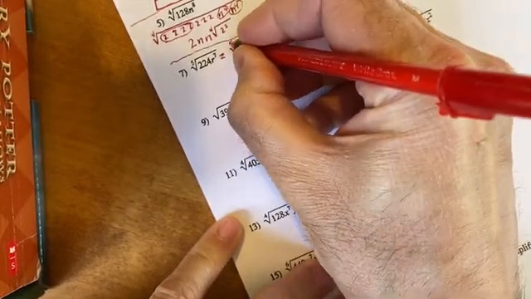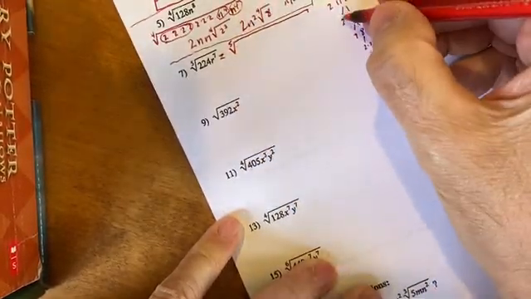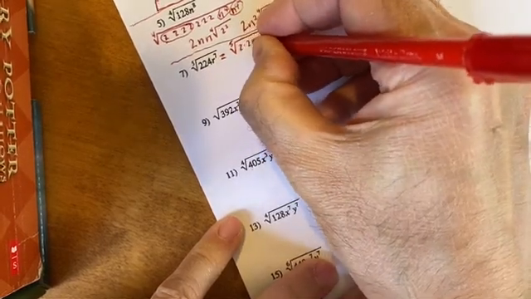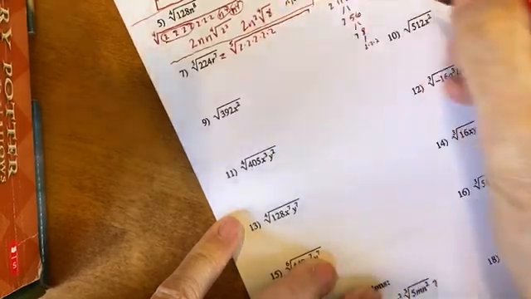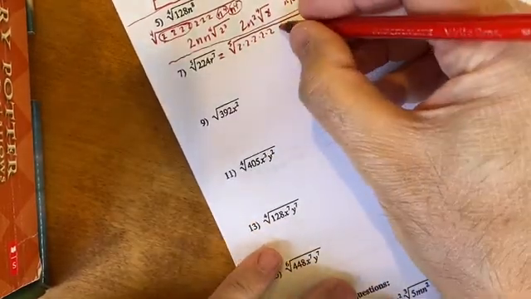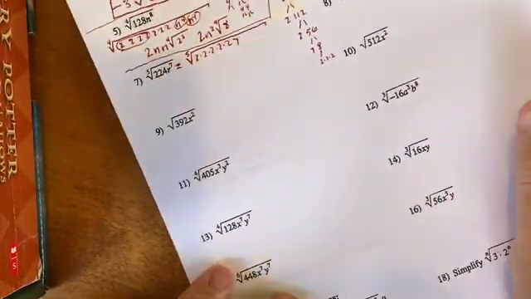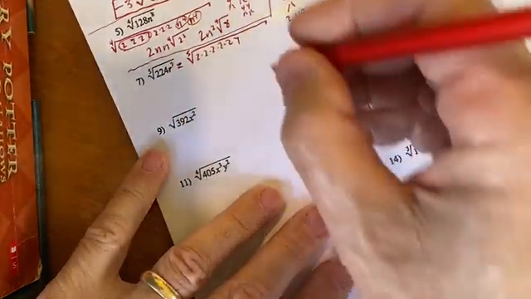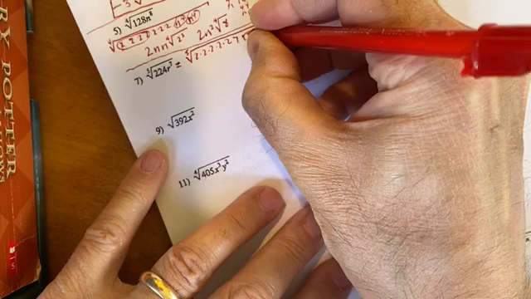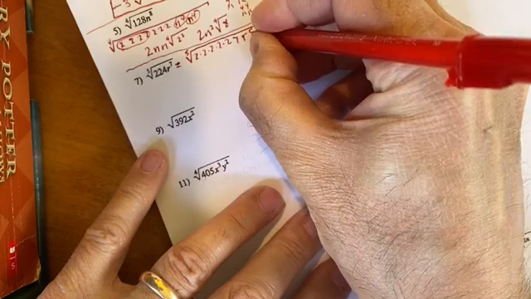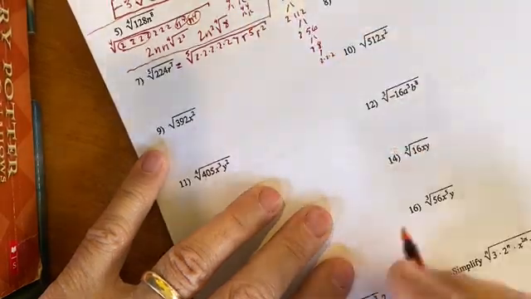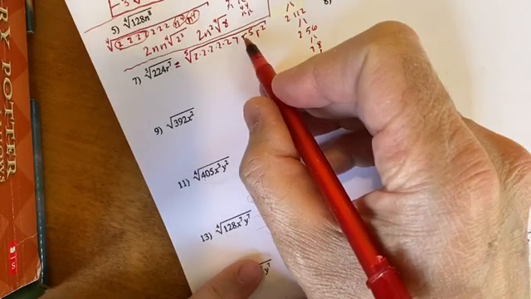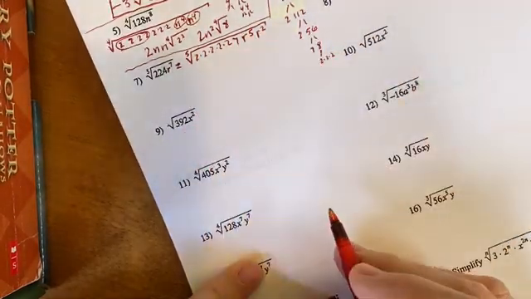This is the 5th root. There are 1, 2, 3, 4, 5 2's, and a 7, and then r to the 7th. Now the trick is separating r to the 7th into r to the 5th times r squared, because r to the 5th times r squared is r to the 7th.